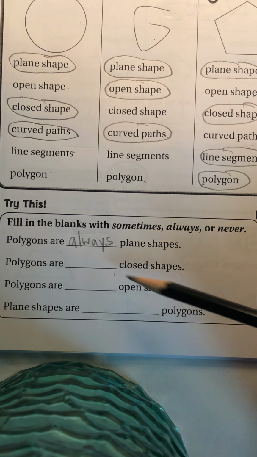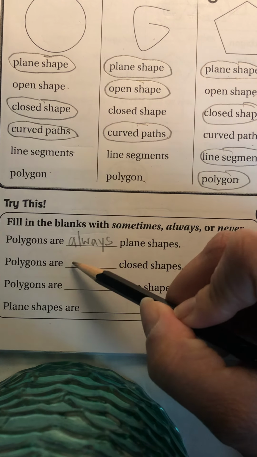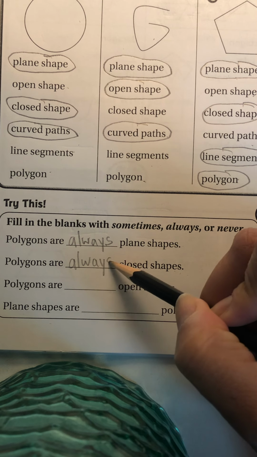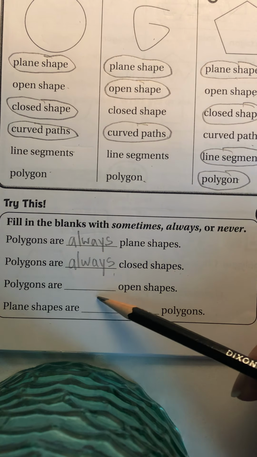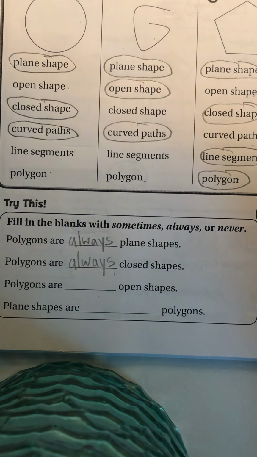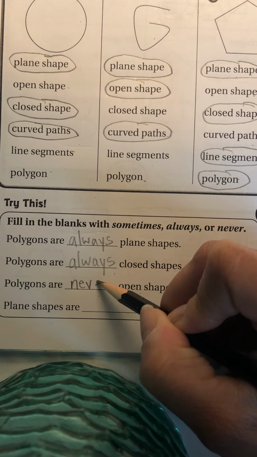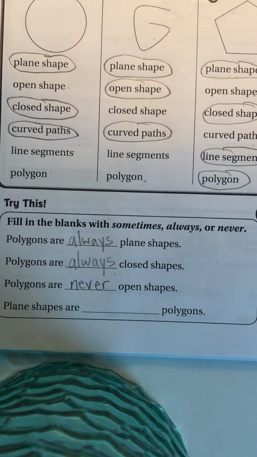Polygons are always closed shapes. Polygons are never open shapes. Polygons cannot be open, so you should be writing never.